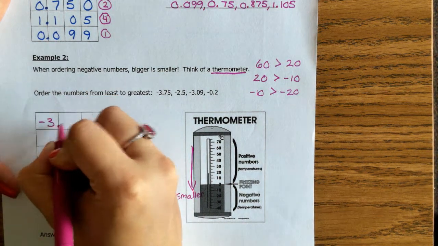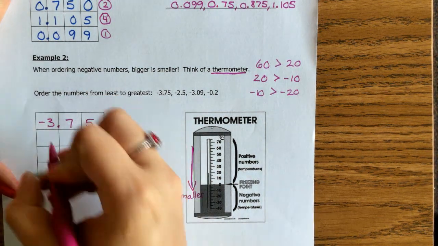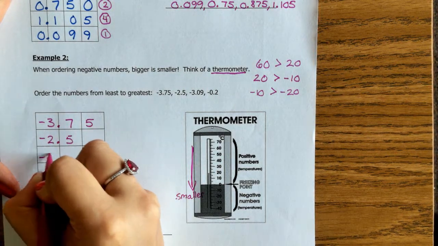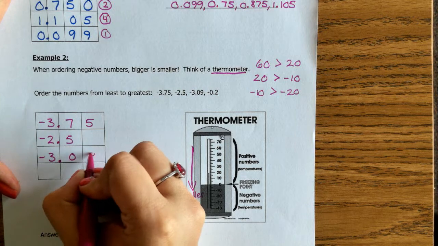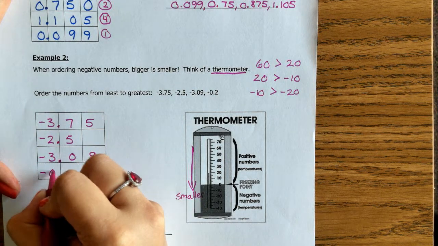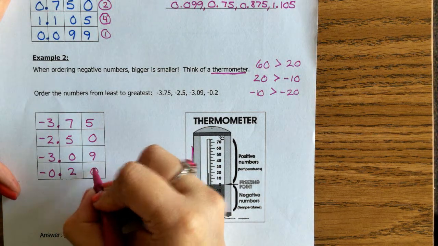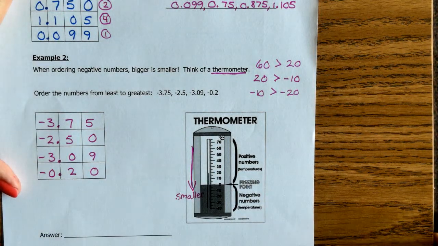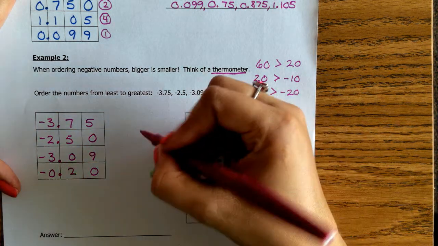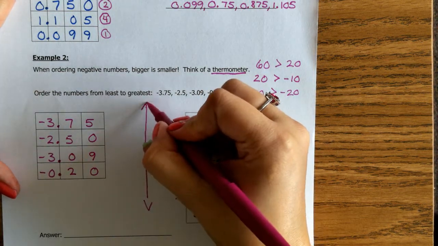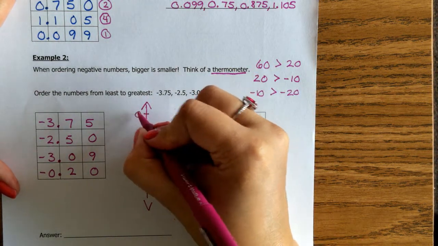Negative 3.75, negative 2.5, negative 3.09, and negative 0.2. Again, I'm going to put zeros in those blank boxes as placeholders. They're not changing the number at all. So when I'm doing negatives, I'm going to try putting them on a number line to help me visualize where they would be. So a number line doesn't always need to start with 0. I'm going to start with 0 on mine.